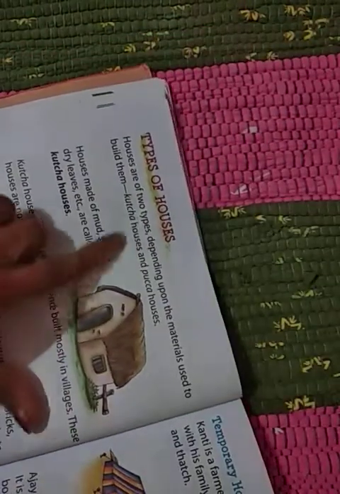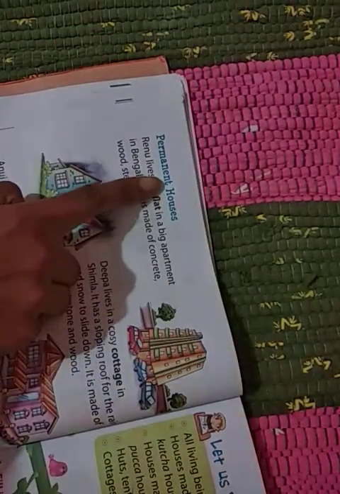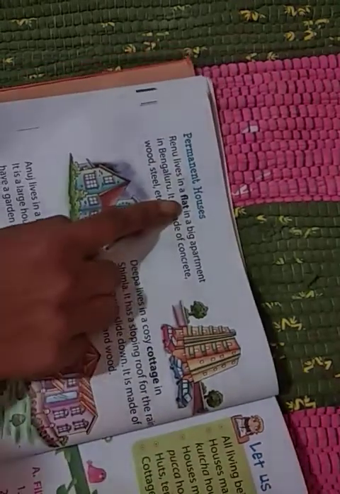So now, children, what all have we seen? First we have seen the types of houses. The houses are classified into two types: kacha houses and pakka houses. In kacha houses, temporary houses, we have seen so many types: hut, tent, houseboat, caravan, then shack house. Similarly, for pakka houses, permanent houses, we have seen flat, cottage, bungalow.